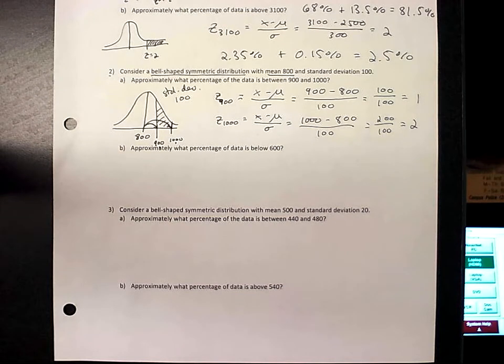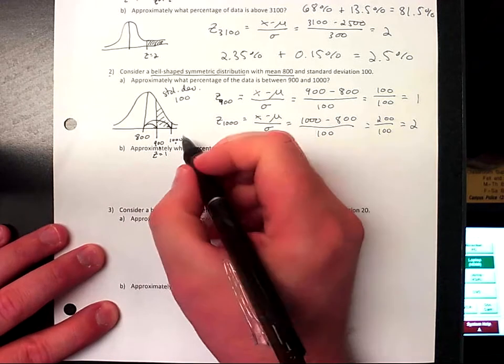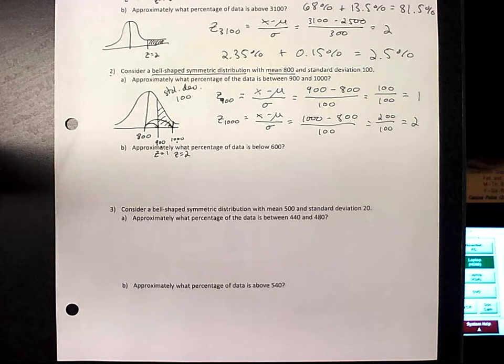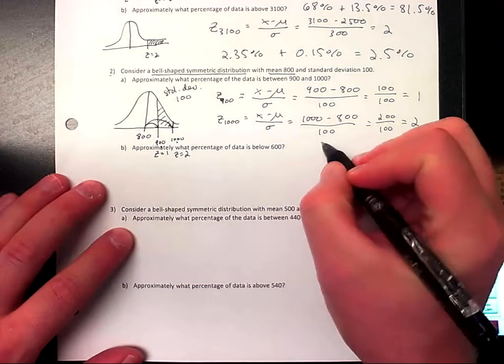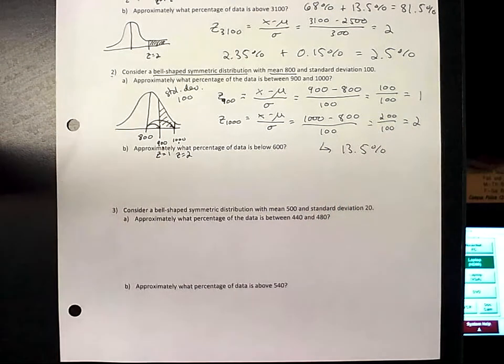Well, now the question becomes, between a z value of 1, so I'm going to bleed down here into this b part, and a z value of 2, we're trying to figure out what percentage of our distribution is between a z value of 1 and a z value of 2. Well, according to the empirical rule, and we did this last class, what percentage of our distribution is between those two cutoffs? 13.5%. So this we can get as 13.5%.